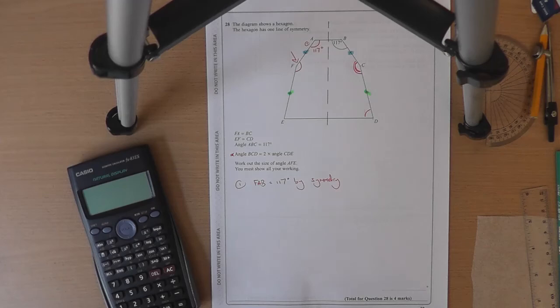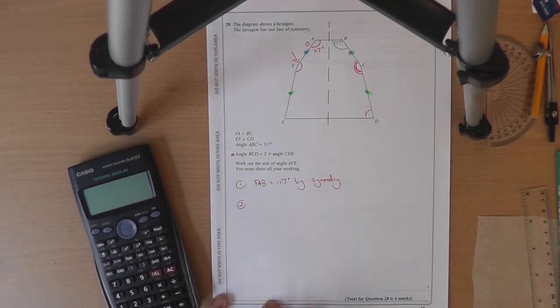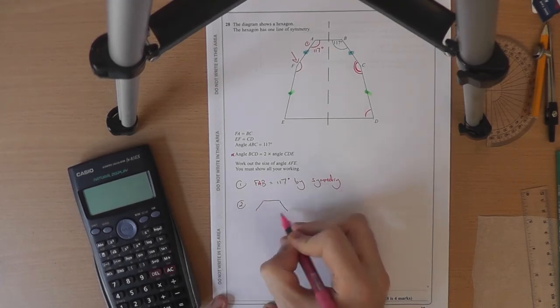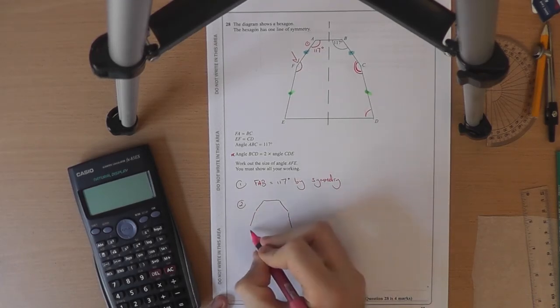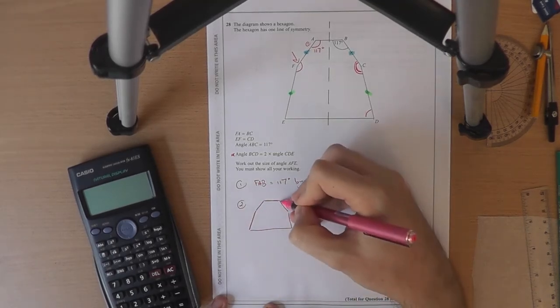Okay, it's a hexagon. We've got 2 angles now that we know inside the hexagon, and 4 that we don't know. It would probably be helpful to know what we're working with overall, what all 6 of the angles add up to. It is a hexagon. I am going to draw a very quick sketch of a hexagon. There is the hexagon that we're working with. A very, very quick sketch.